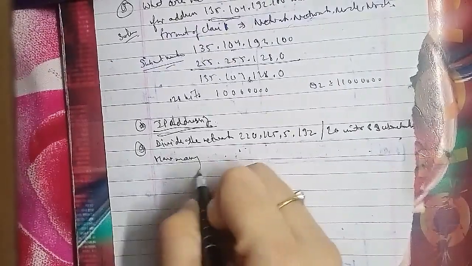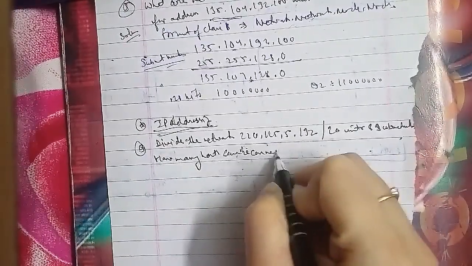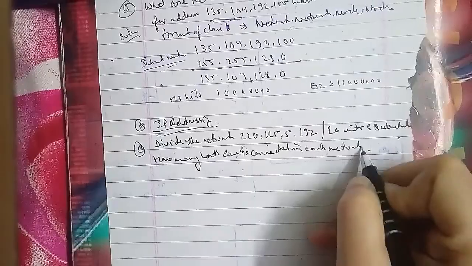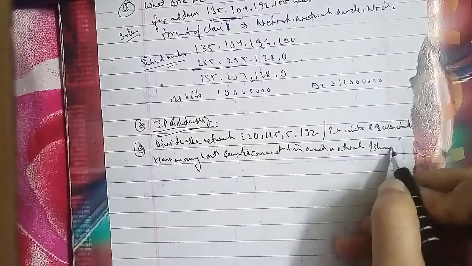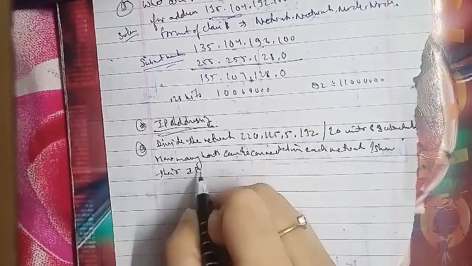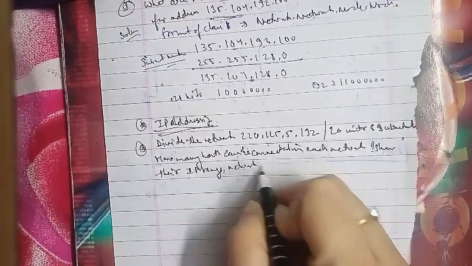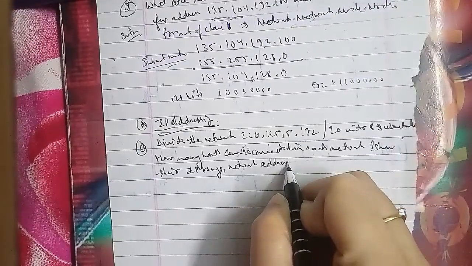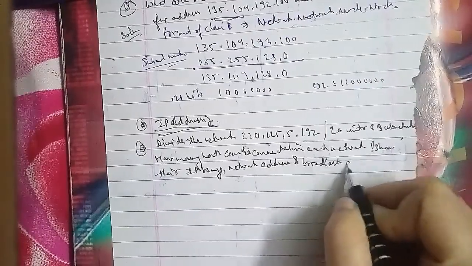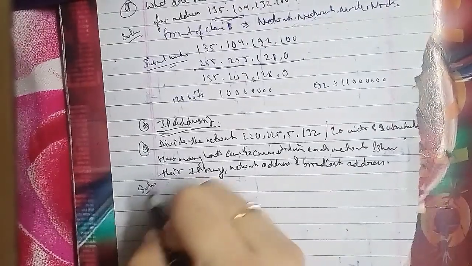The first address in the network is 220.125.5.192/26, and the last address in the network is 220.125.5.255/26.